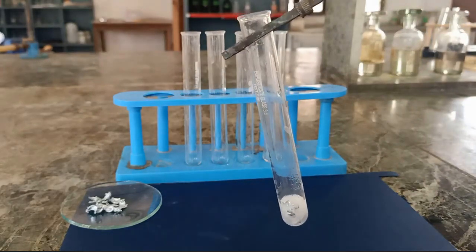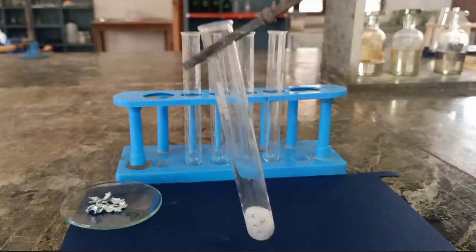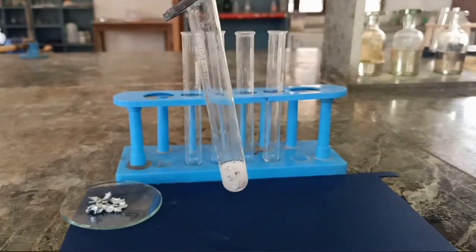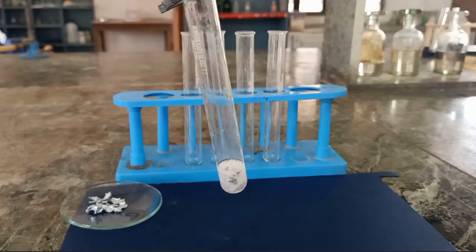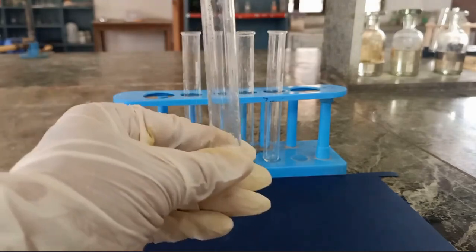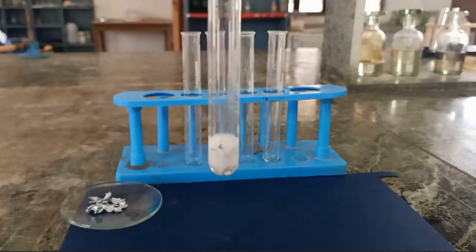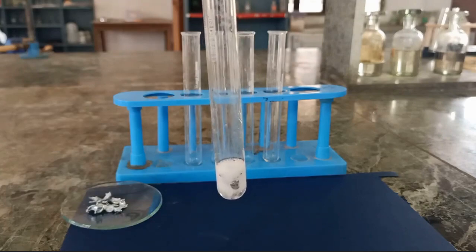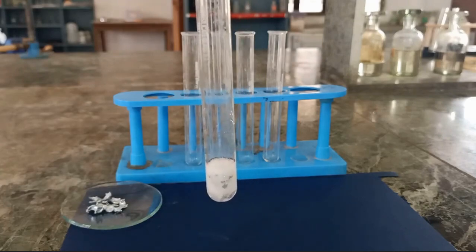So when zinc reacts with a dilute acid, it gives off hydrogen gas. The bubbles that are being formed here are the bubbles of hydrogen. And along with that, if you touch the test tube from outside, you'll feel it's warm, showing that heat is also being given out during this reaction.